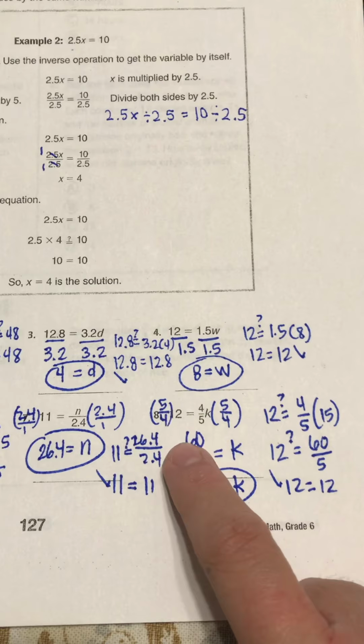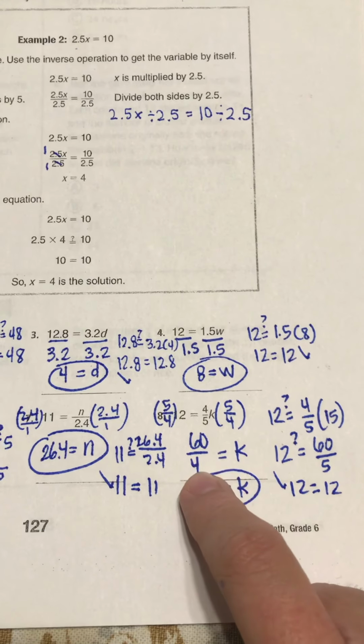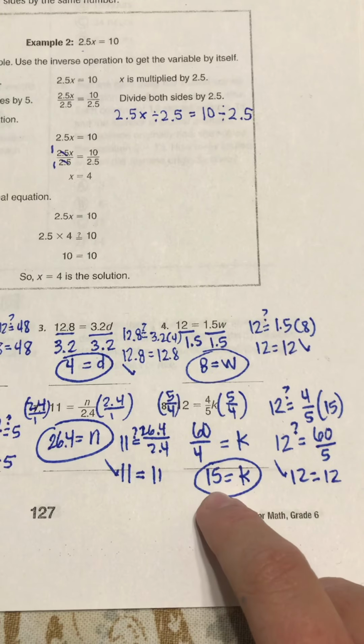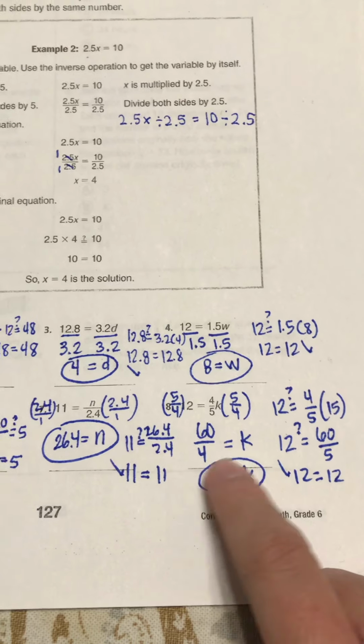Then we have to bring the fraction that divided by 4 with it. Then we have to divide. 60 divided by 4 will give us 15. So K has to equal 15.